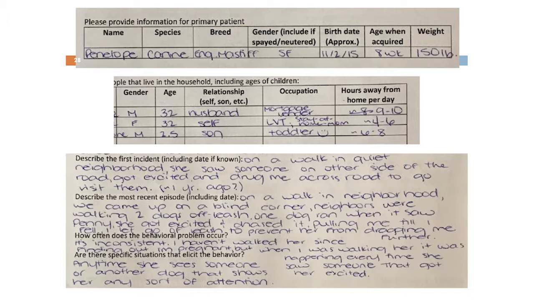Important details here: first incident, most recent incident, when, how often does it occur? These are just different scenarios. The primary concern on a walk in a quiet neighborhood: she sees someone on the other side of the road, she gets excited, she has dragged me across the road to go visit them. That happened about a year ago, so she was about a year old at the time of the first incident. So this is automatically telling me I've got a big dog, I've got an owner who's going to need help with physical control. That immediately goes into my head. We have an owner who not necessarily doesn't have the strength, but may have needed additional help with tools or coaching on tool use to be able to maintain control.